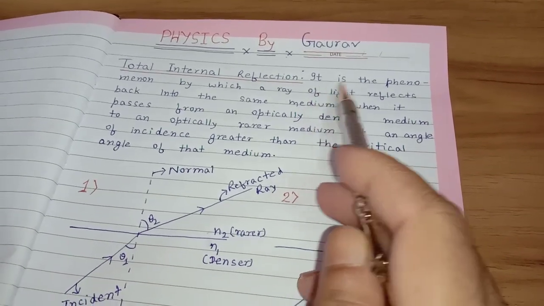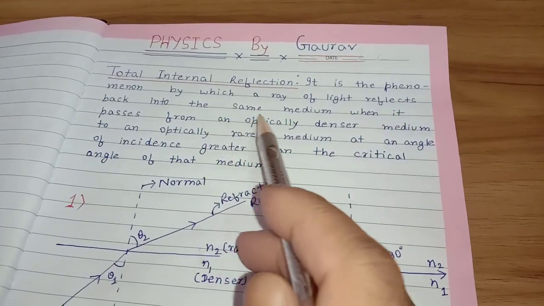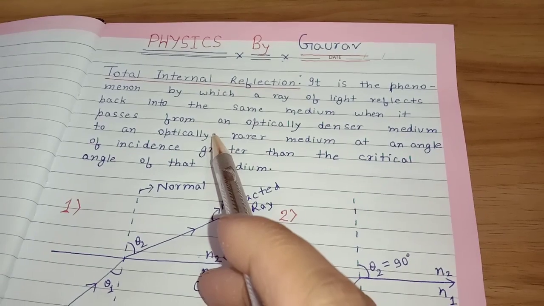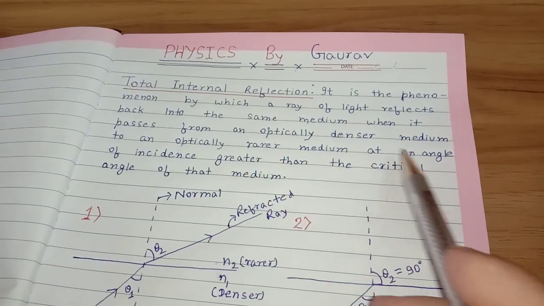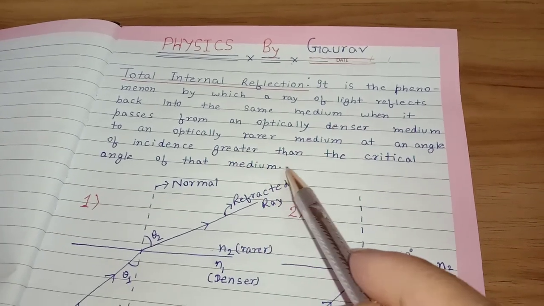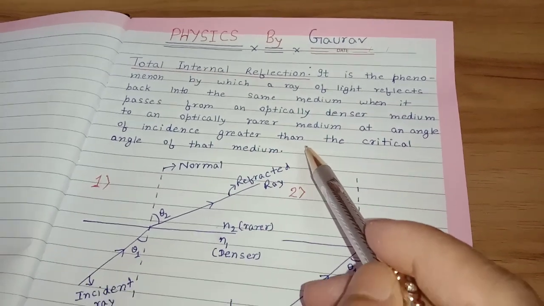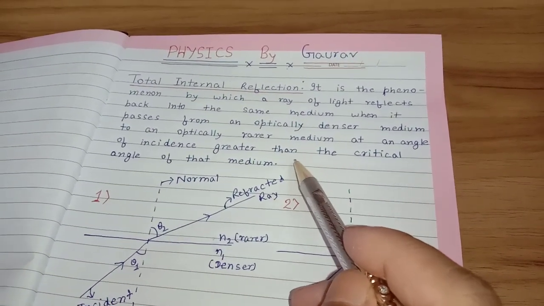So we see that it is the phenomenon by which a ray of light reflects back into the same medium when it passes from an optically denser medium to an optically rarer medium at an angle of incidence greater than the critical angle of that medium. Now, what does this mean? Let us consider that a ray of light is passing from a denser medium to a rarer medium.